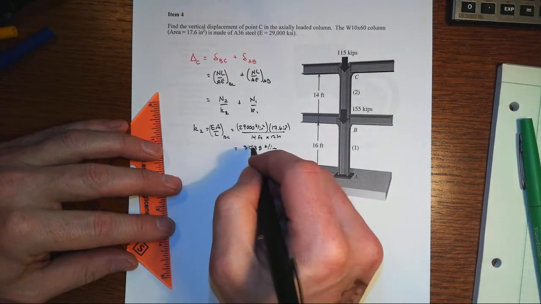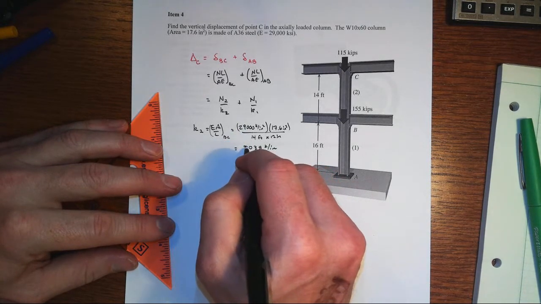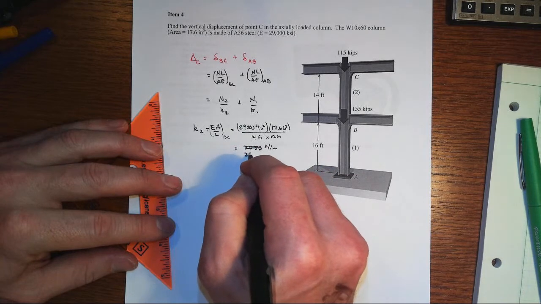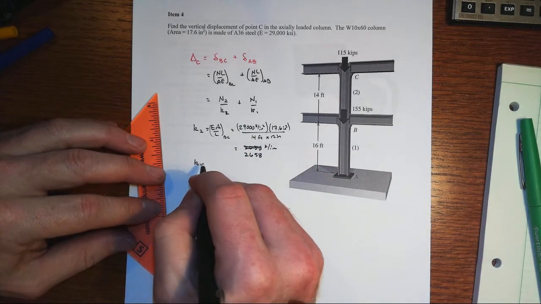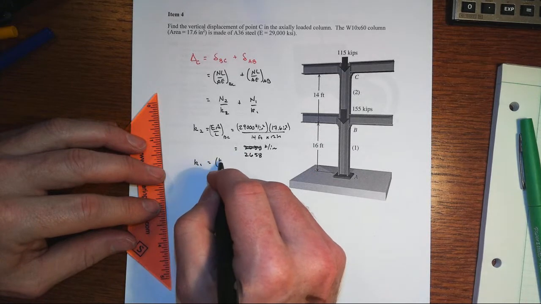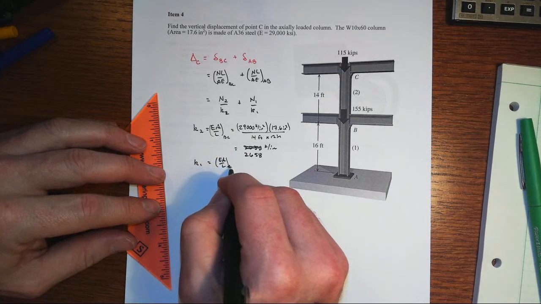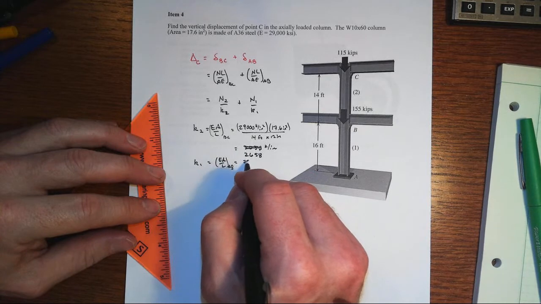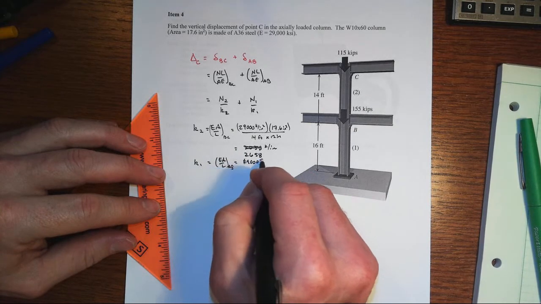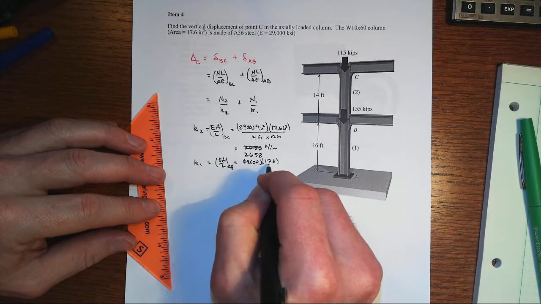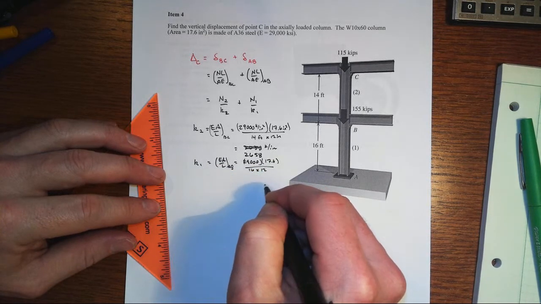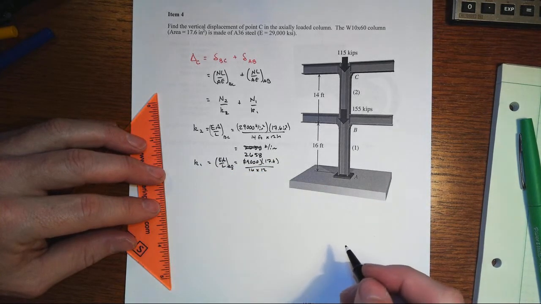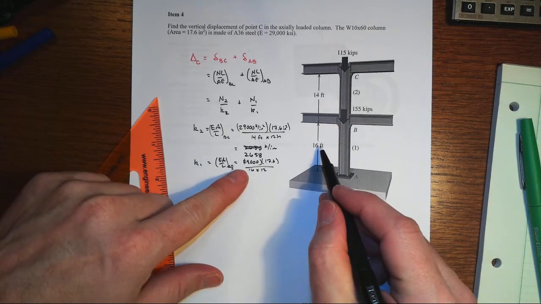Oh, that's the other one, sorry. That is 2658 kips per inch. It's going to be our first story. That's EA over L for AB, equal to 29,000 times 17.6 over the 16 times 12. I think I got these all messed up. Let's make sure I've got this right.